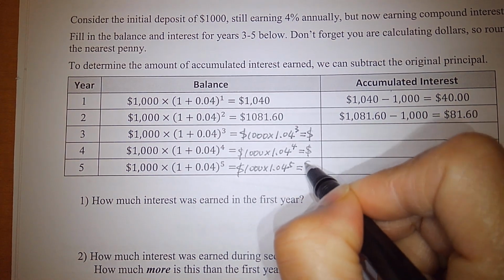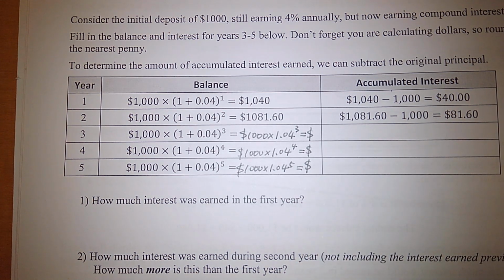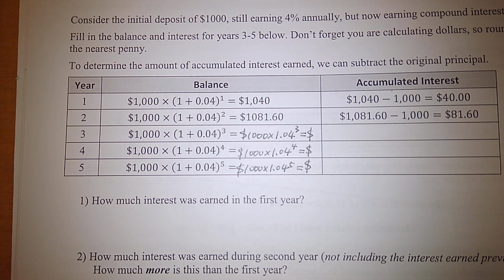And I will let you tell me, what are these numbers? So Andrew, how about you tell us these numbers?